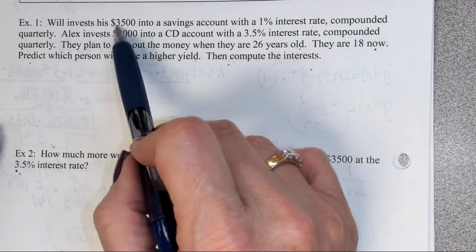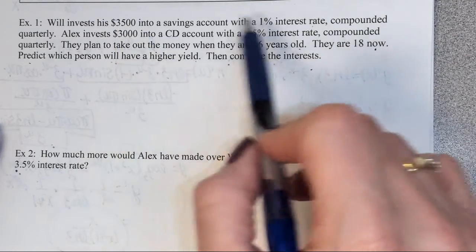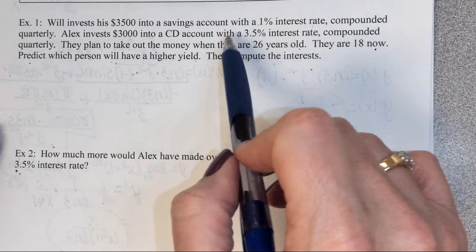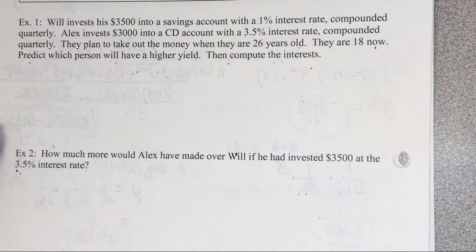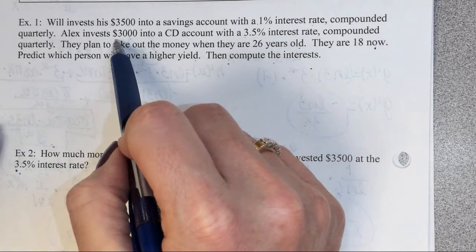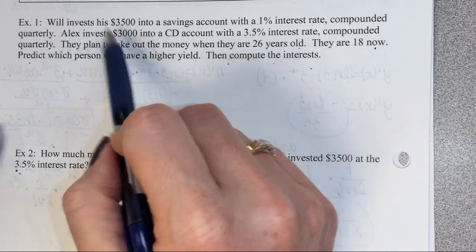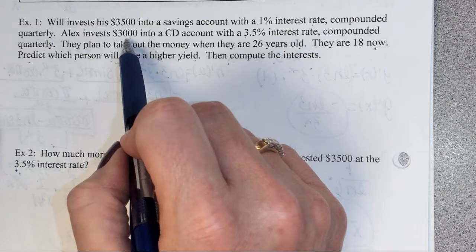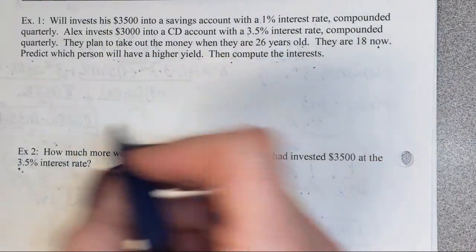Will end up with more money at $3,500 with a 1% interest rate, or Alex with $3,000 with a 3.5% interest rate? You think Alex will because of that interest rate being so much more? Okay, but you got to remember too that Alex is starting out with $500 less. So let's see if she's right, whether it is going to be Alex that's going to make more. So we're going to plug into our formula.